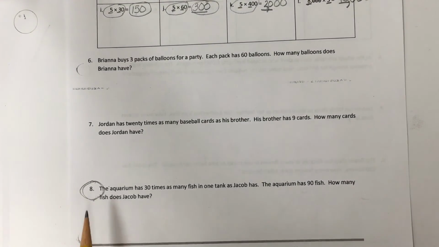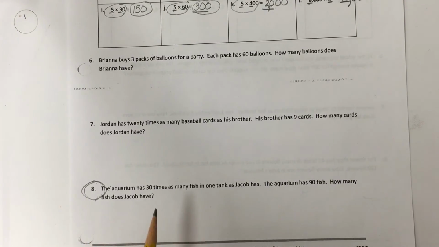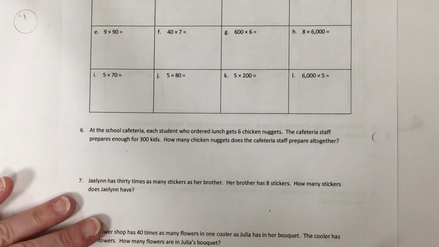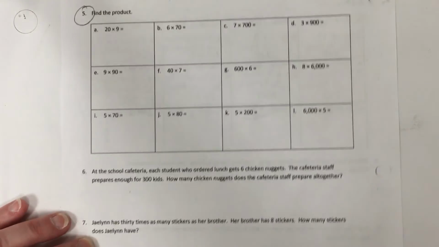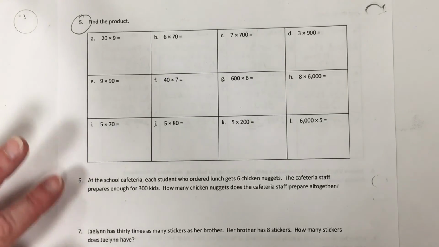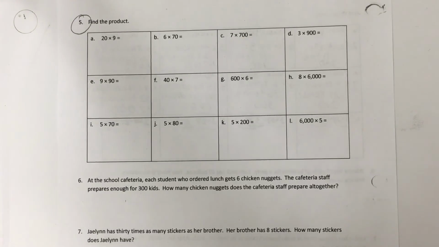Think to yourself, what is the total? And then for your other part of your independent work, if you turn the page, I want you to do number 5. We'll do 6, 7, and 8 together when you come to school on Thursday. Any questions, please send me a chat.